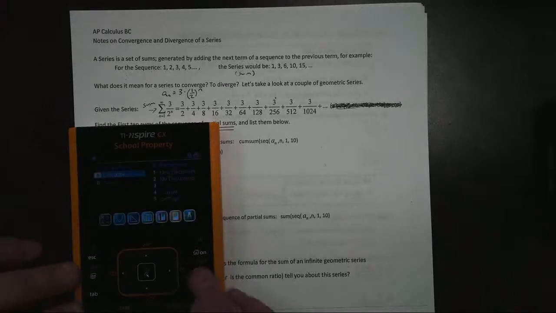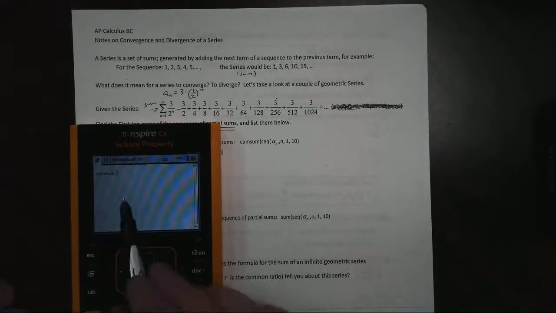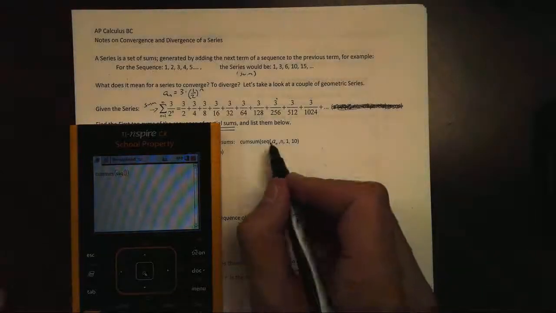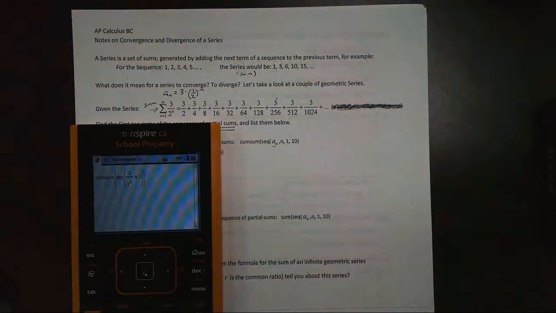Doc. Enter. So I'm going to type in cumulative summation. So cumulative summation of a sequence. So just like we did the other day, I'm typing a sequence. So type in SEQ, and I just literally just type it in. And it says to write out what my function is. In this case right here, write as a fraction. I'm going to go 3 over 2 to the x, comma x, my first term, to my last term, comma 1, comma 10.